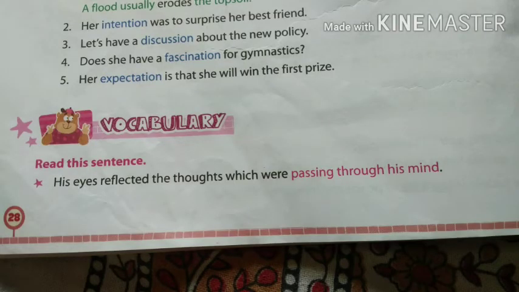Now we are going to see the vocabulary section on page number 28. I'm going to read the section. Read this sentence. His eyes reflected the thoughts which were passing through his mind. Here the expression passing through his mind means that he was thinking about something.